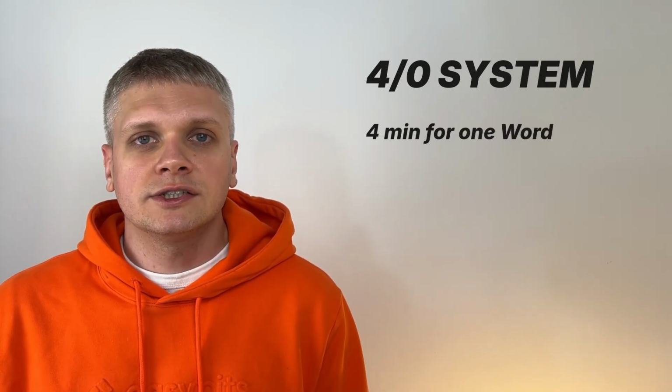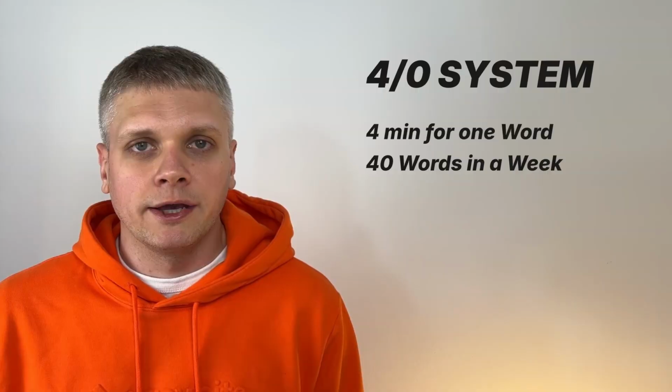Second rule is 40 words per week. I don't like to set daily goals because sometimes you can just have a bad day and you don't want to do anything, but weekly goals works quite fine. And I would aim to 40 words per week at least. But it's not good to sit, for example, on Sunday and build this 40 new words vocabulary list.